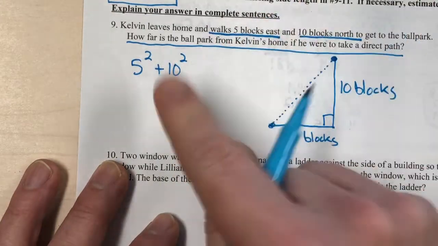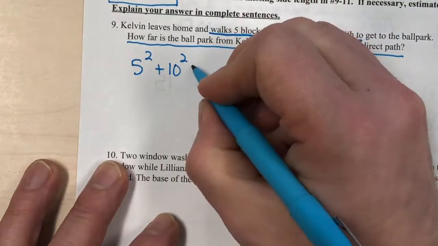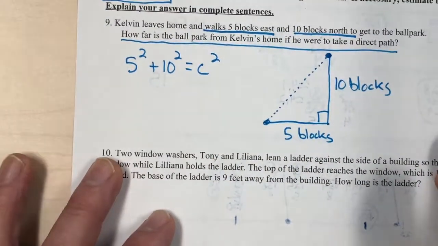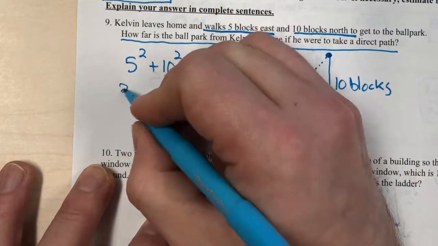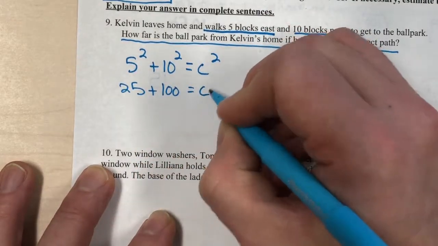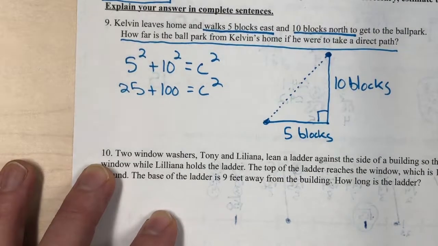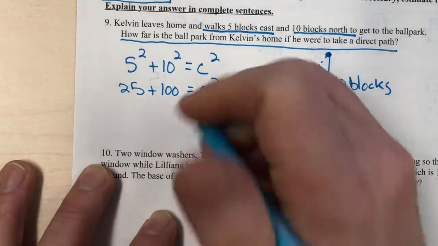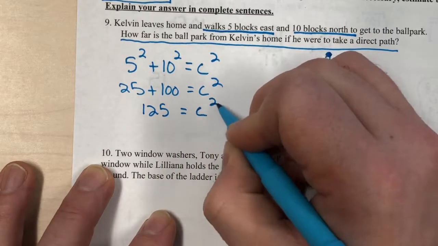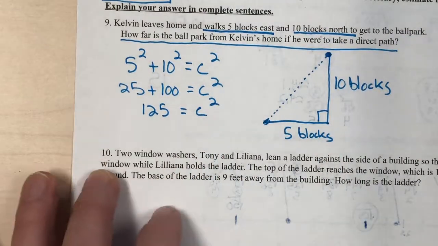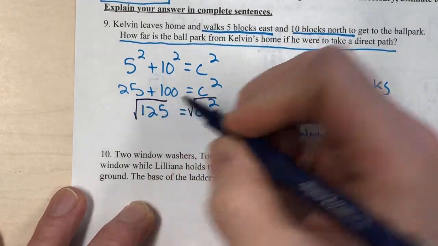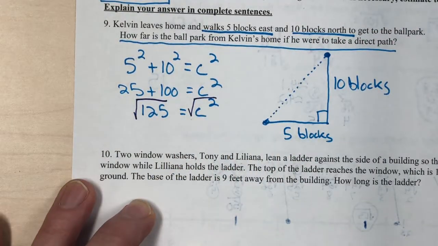So 5 squared plus 10 squared equals our missing side. We don't know what that is. That's what I'm trying to figure out. 5 squared is 25, and 10 squared is 100, and I have C squared. Then I add them together. I get 125 equals C squared, so we're almost done. The last thing I have to do is take the square root of both sides and I'll get my answer.